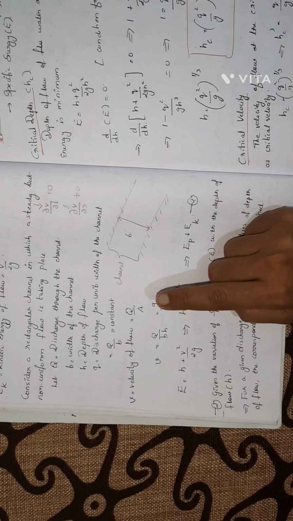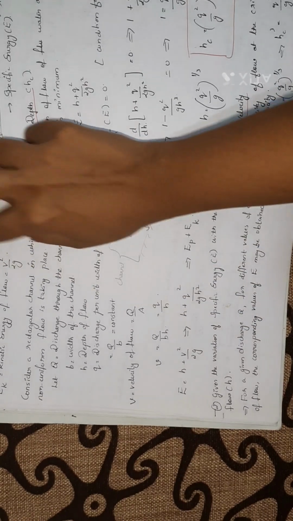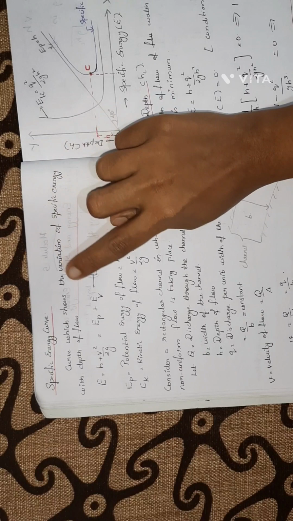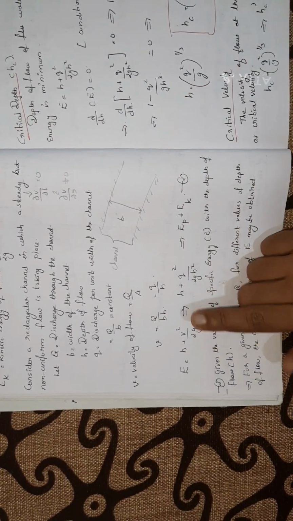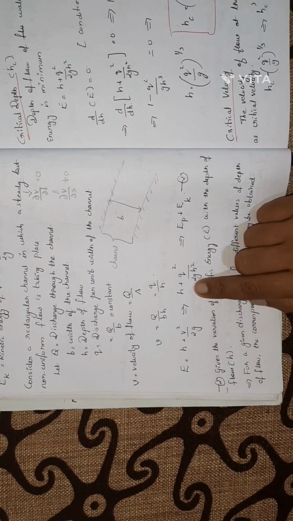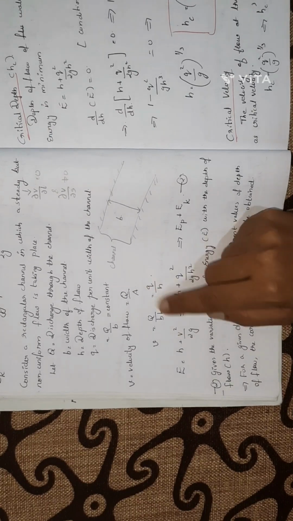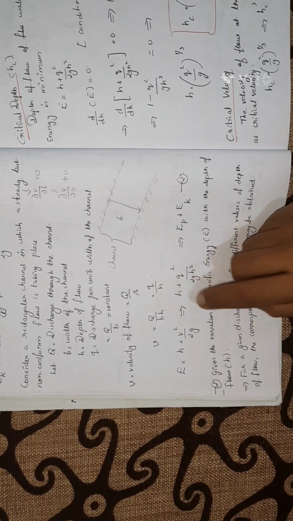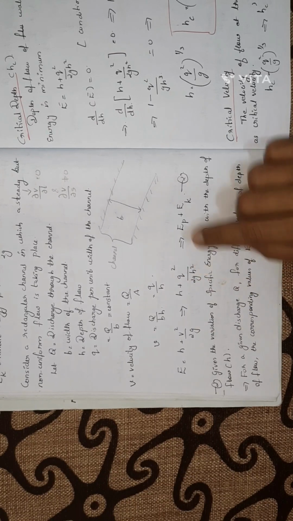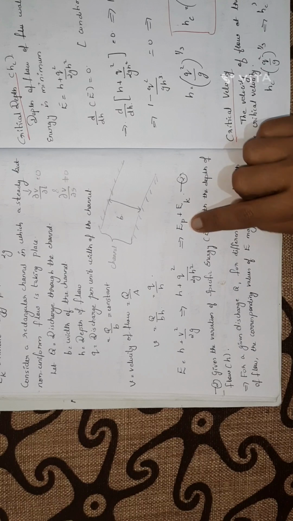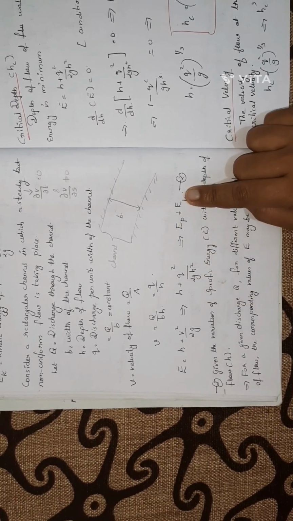Okay. Now putting this expression in our equation 1, we'll get something like this. That is E is equal to H plus V square by 2G. This is nothing but H plus, we are representing V in terms of q and H. Okay. H plus small q square by 2G H square, which is equal to potential energy plus kinetic energy.